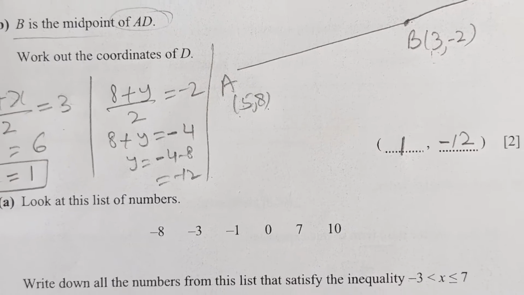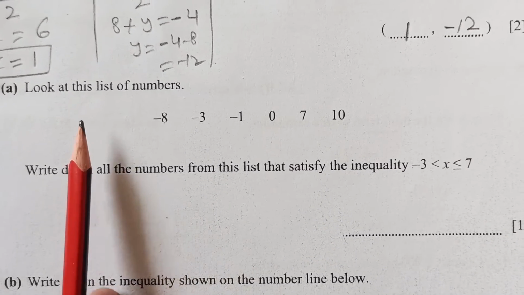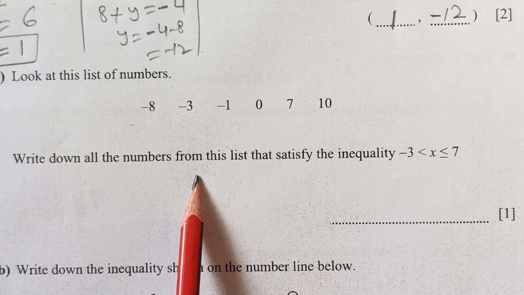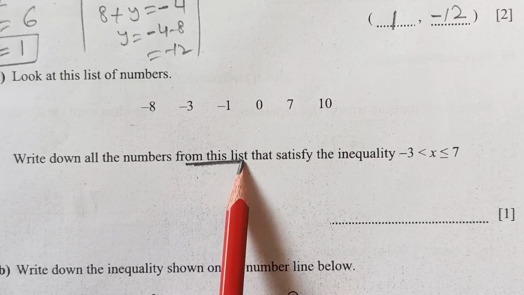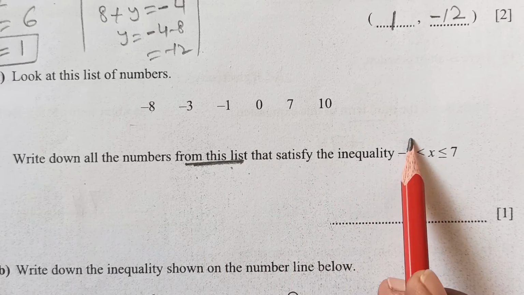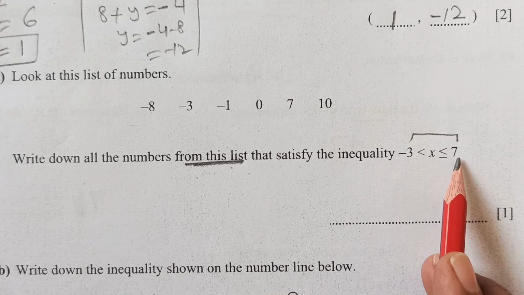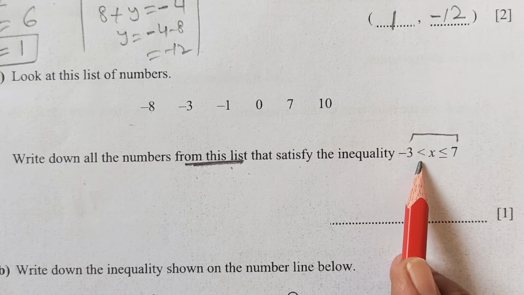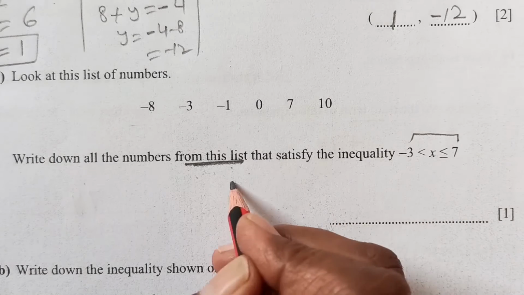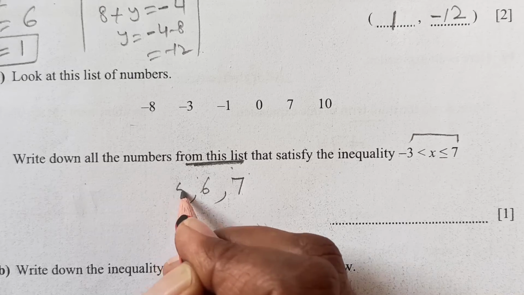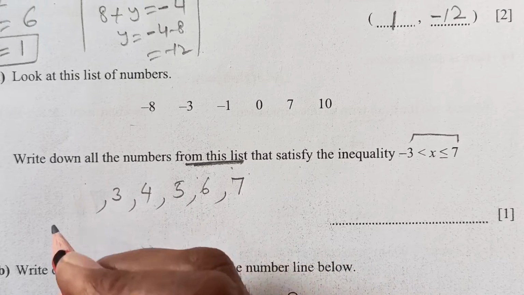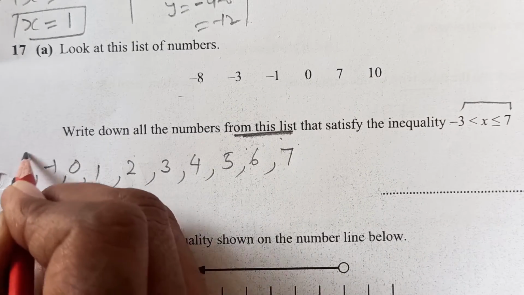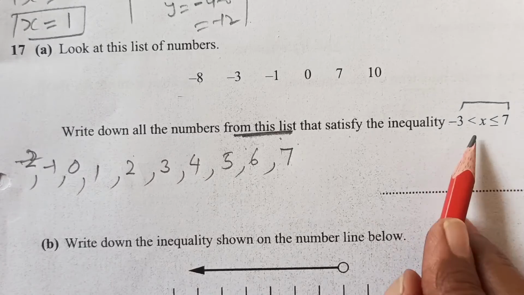Okay, now inequality. Look at this list of numbers. Write down all the numbers from this list that satisfy the inequality -3 < x ≤ 7. Now you can see there is no negative sign on the 7, so numbers up to 7 are 7, 6, 5, 4, 3, 2, 1, then 0, minus 1, minus 2, and we are not including -3 because there is no equal sign.